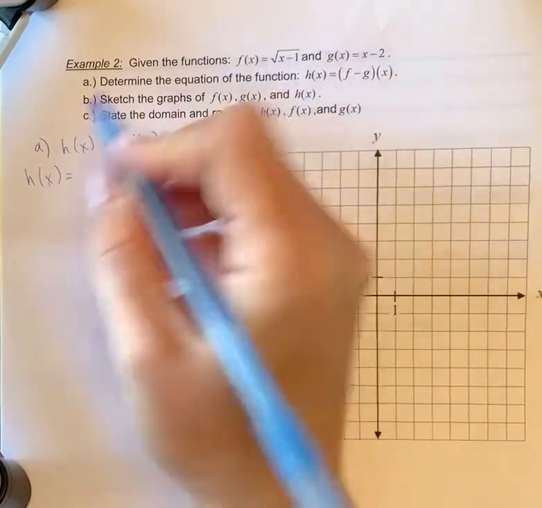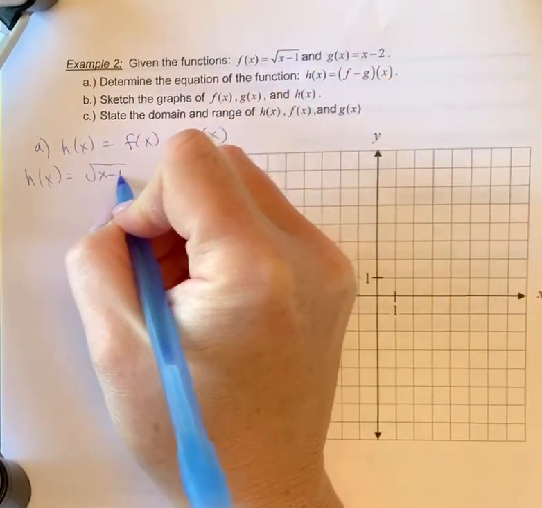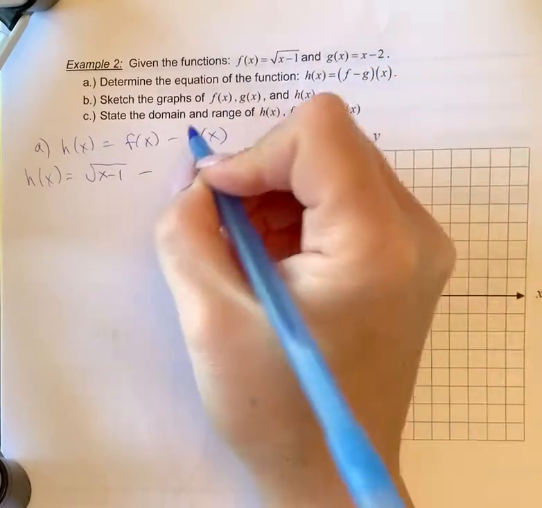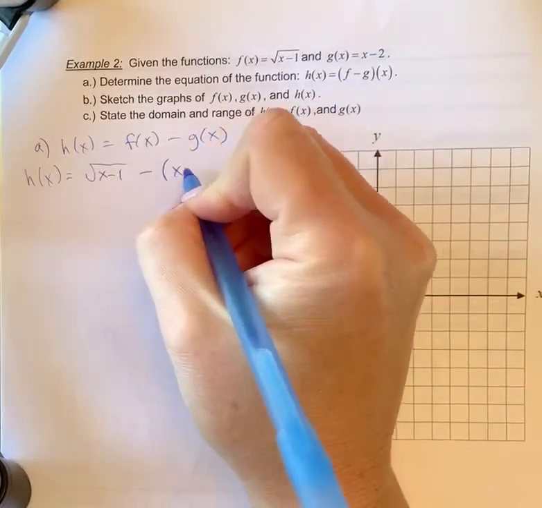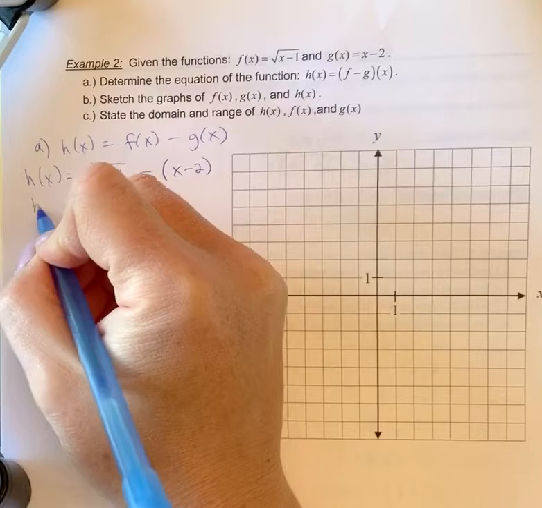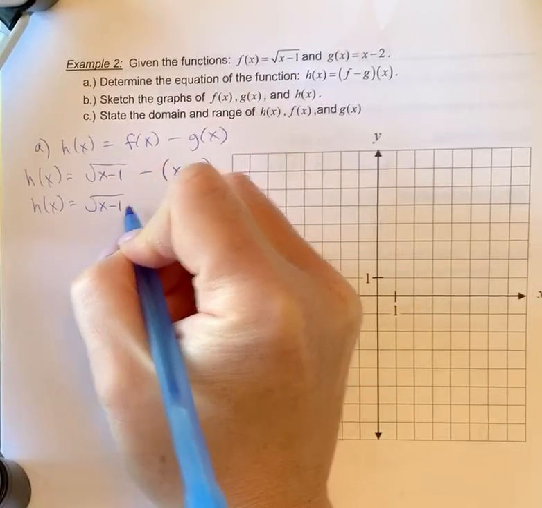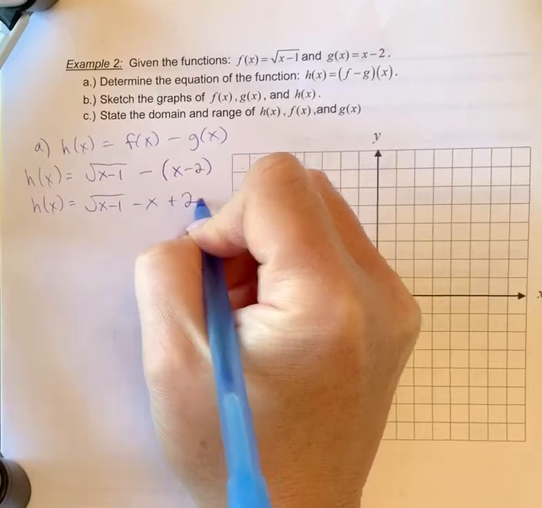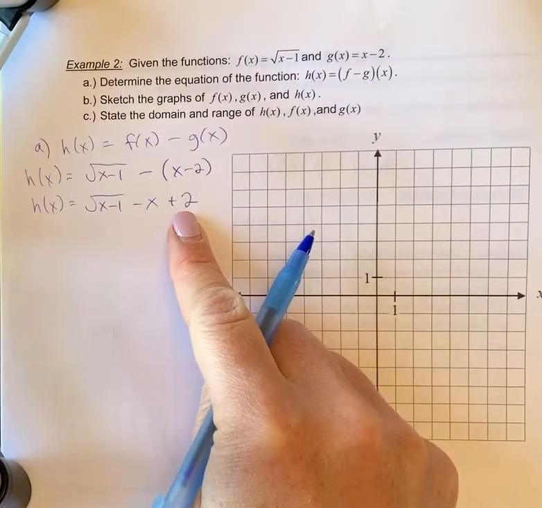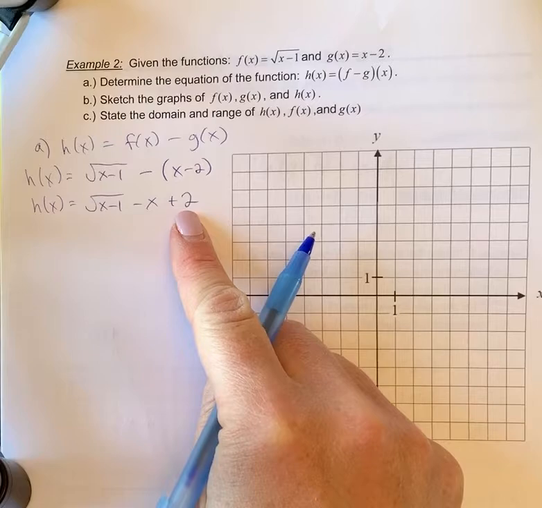So we're going to put f of x graph in there minus the g of x graph. So you need to put brackets because you're subtracting that binomial. So we're going to multiply the negative sign now through the brackets. Our radical stays the same. And these are not like terms, so we actually can't combine those. So that is as far as we can go.